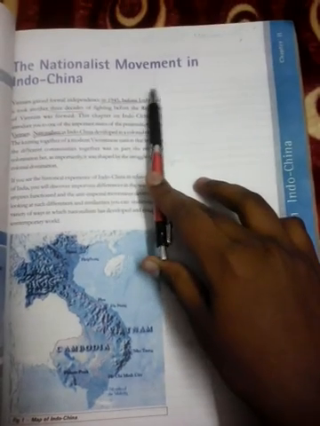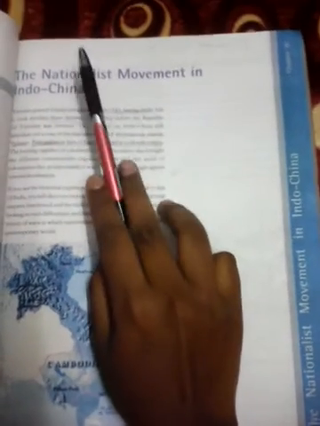Now we are going to read Class 10 CBSE, the Nationalist Movement in Indochina. Now what do you mean by nationalist movement? Nationalist movement is nothing but a fight or struggle which has been carried out in order to support one's particular nation. Now, this nationalist movement in Indochina. What is Indochina? There are three parts: Cambodia, Vietnam, and Laos. So there are three important parts.